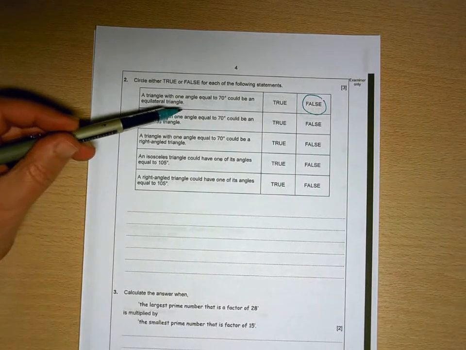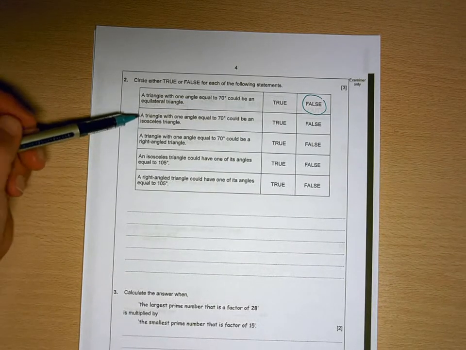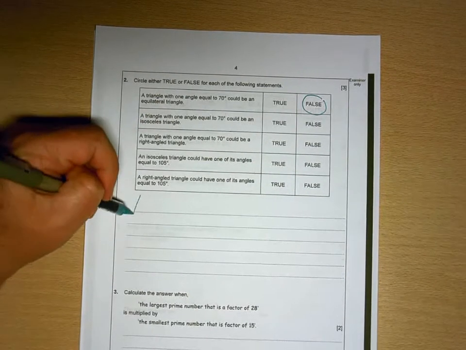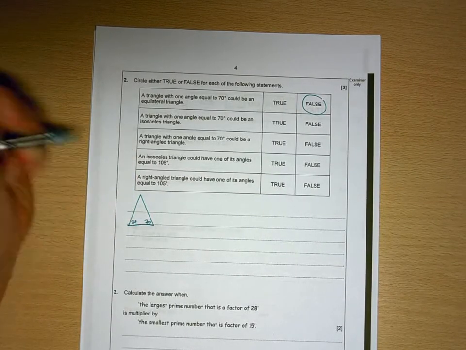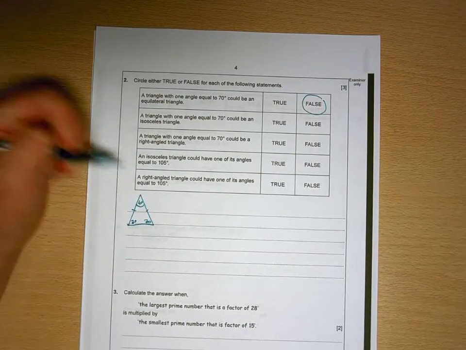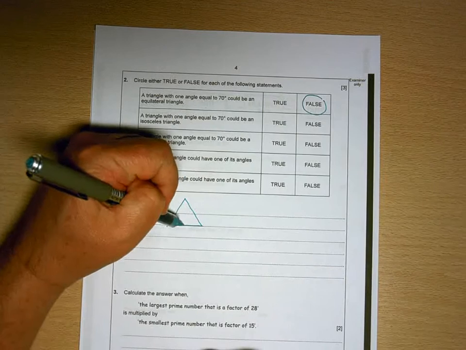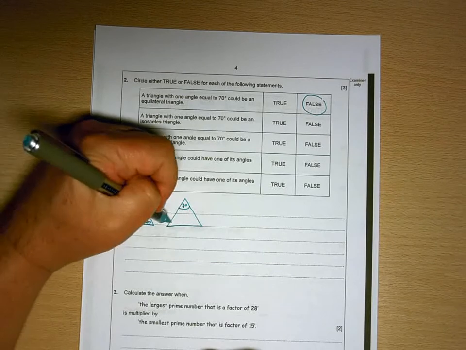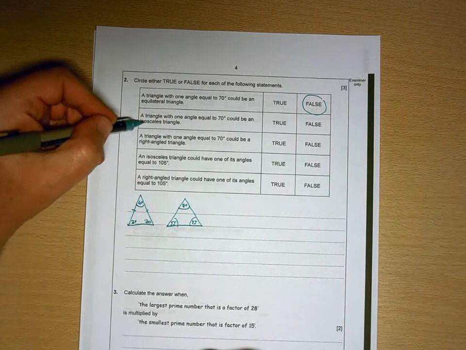A triangle with one angle equal to 70 could be an isosceles triangle. Well, yes, there's 2 ways that could be true. It could be true with a triangle where that is 70, that is 70, that adds up to 140, which would mean that. Or you could have that being 70, which means those two would have to add up to 110 and be 55 and 55. So either of those make that one true.